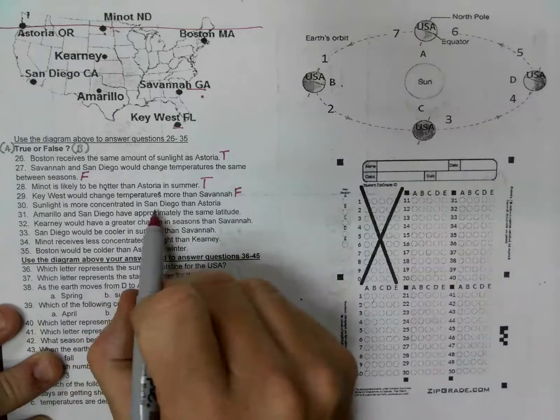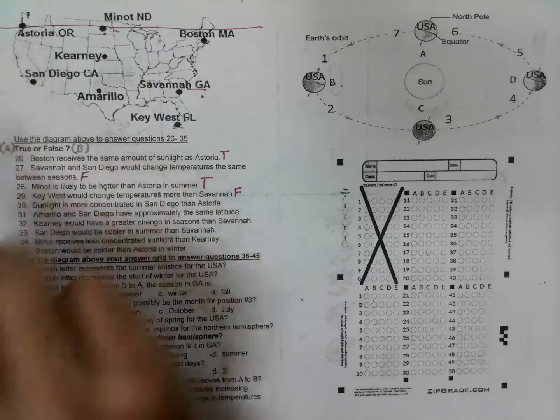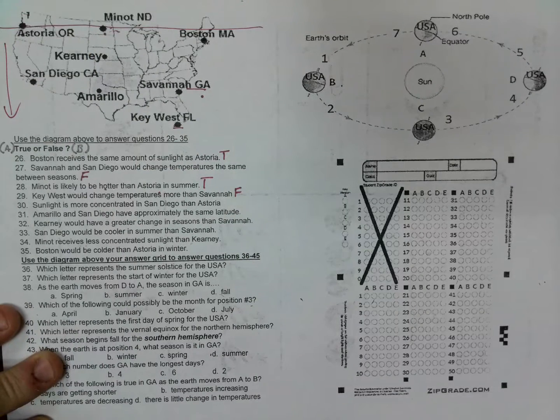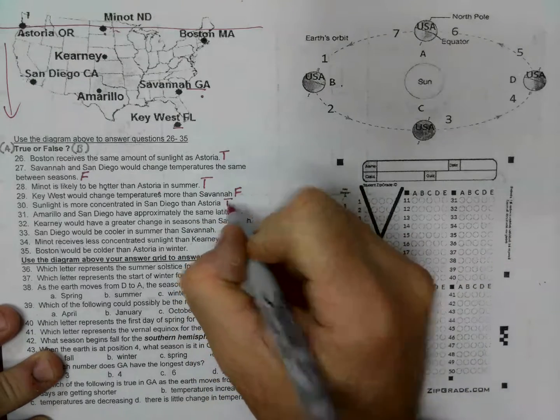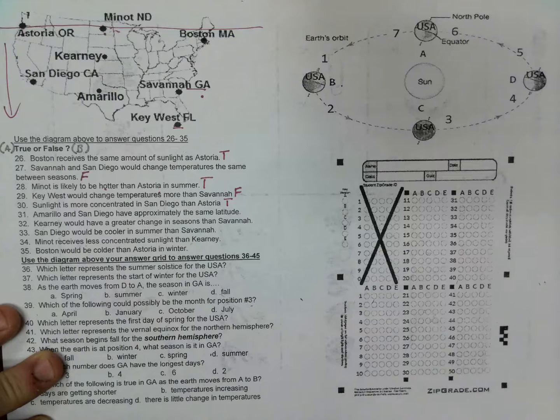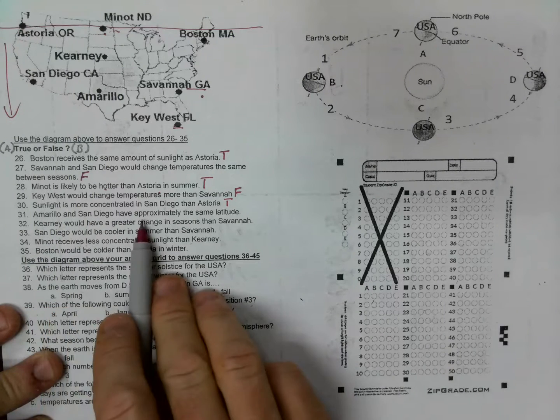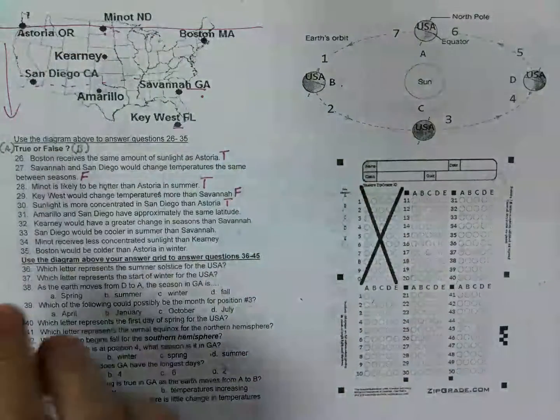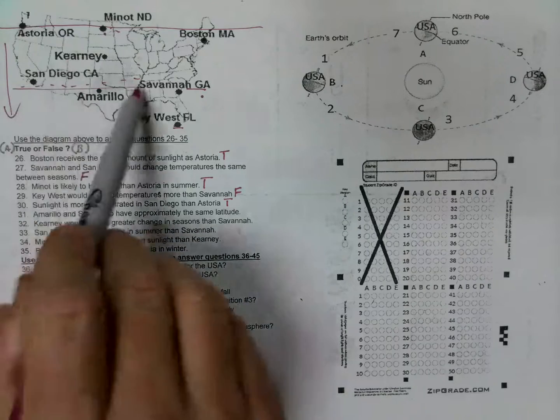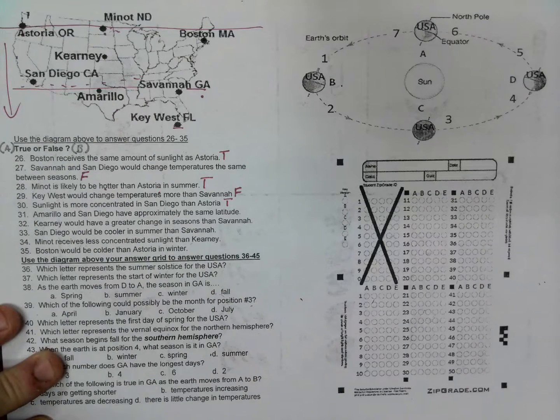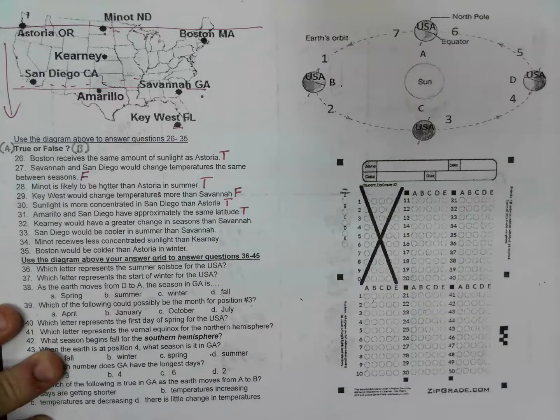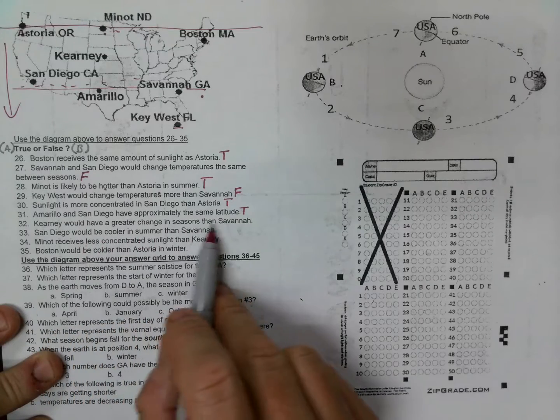Sunlight is more concentrated in San Diego than Astoria. You know that the closer you get to the equator, the more concentrated your sunlight is. San Diego is south of Astoria, so it is true that it will get more concentrated sunlight. Amarillo and San Diego will have approximately the same latitude. That's not a very straight line for me, but you can see they're about the same latitude, or about the same distance from the equator. That's true.